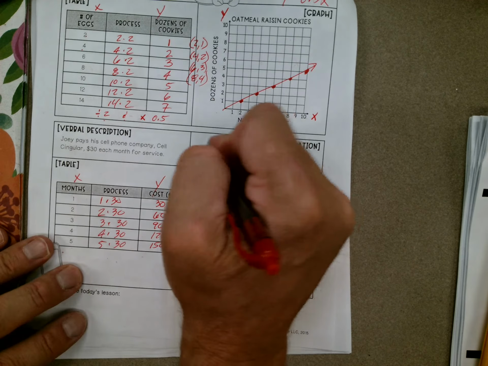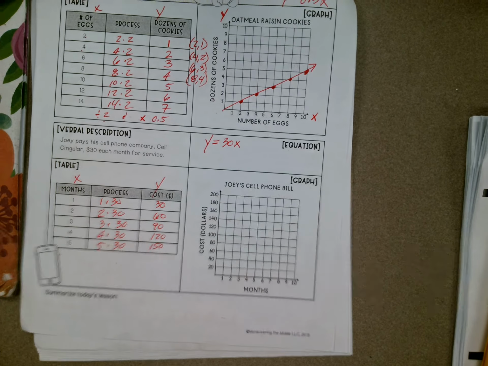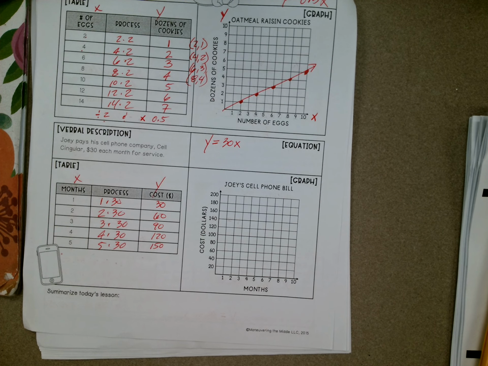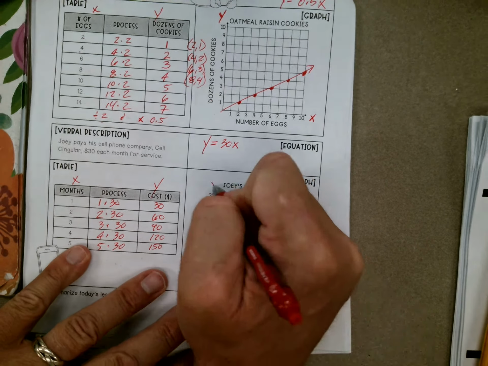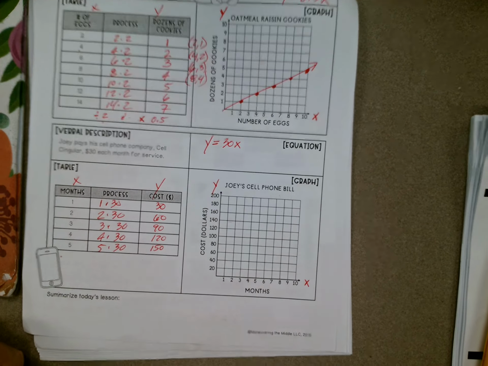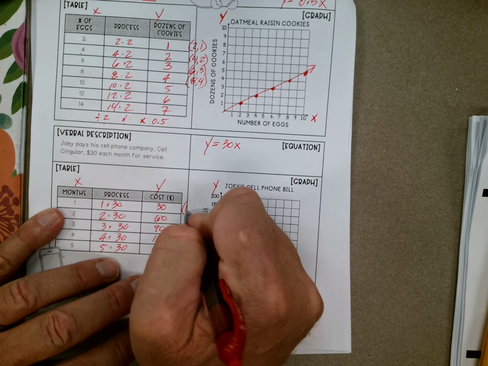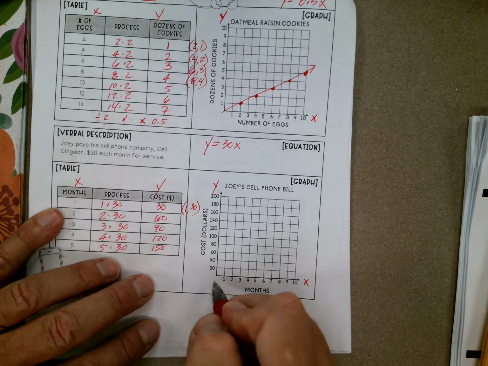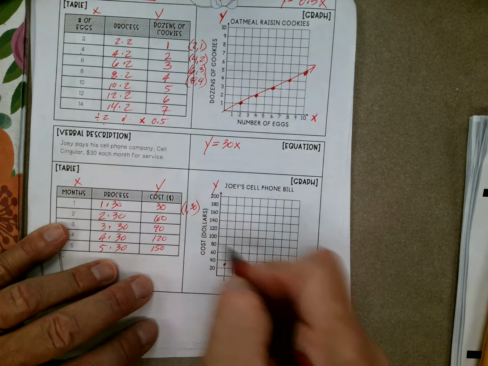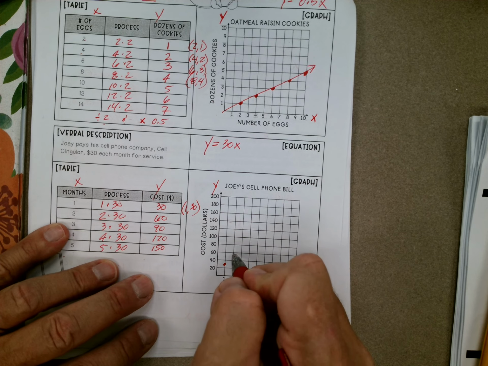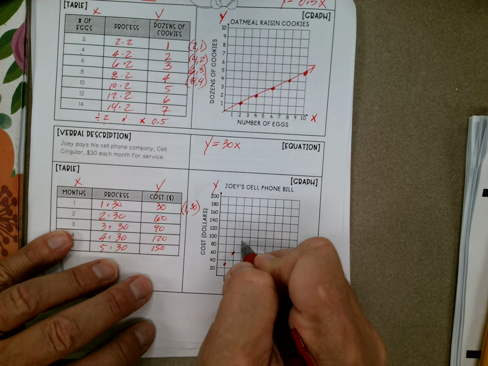I always like to start with a variable y. Y equals 30x. Okay. Remember, this is our x-axis, this is our y-axis. Now we're going to go ahead and graph our ordered pairs. And what I mean by an ordered pair is if I was to write these with parentheses, 1 and 30, it would be like that. So I go over 1 and up to 30, and there it is. If I go over to 2 and up to 60, and there it is. If I go over to 3 and up to 90, and there it is.